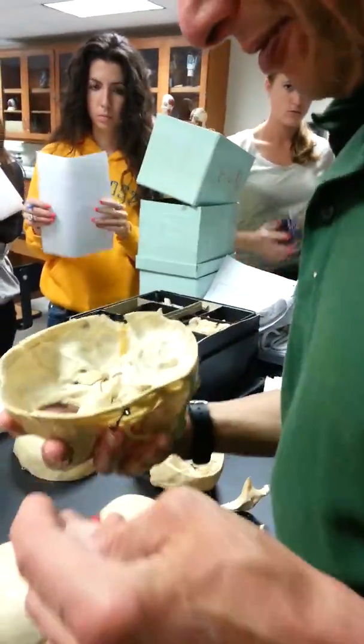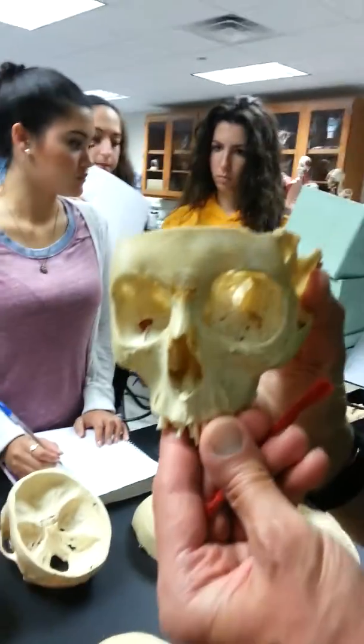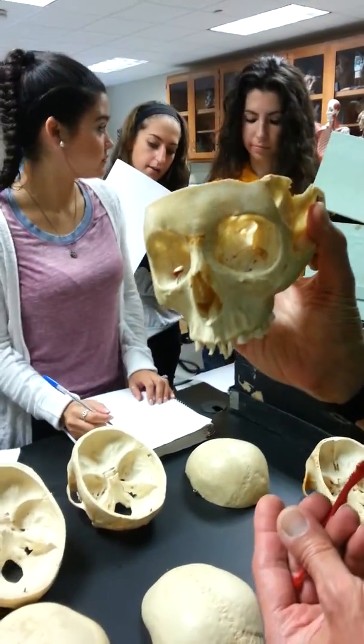Professor, can you show us the face of the skull? Thin head. Okay. Thin head?